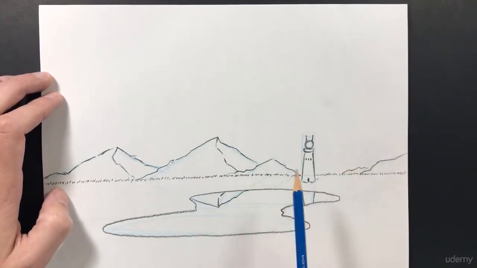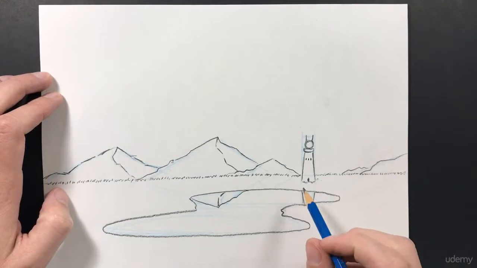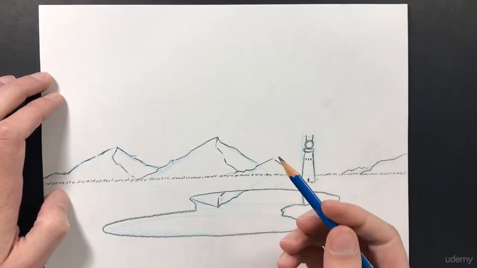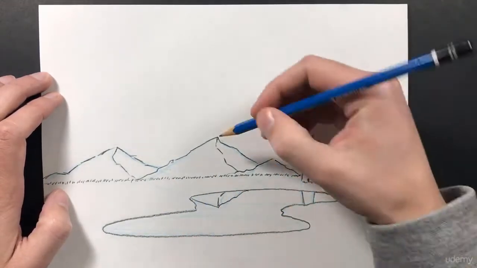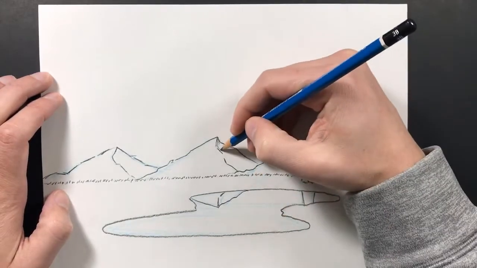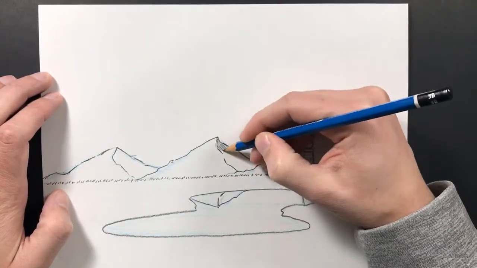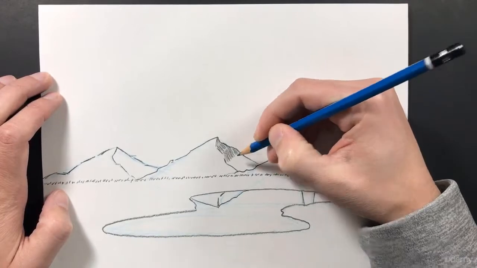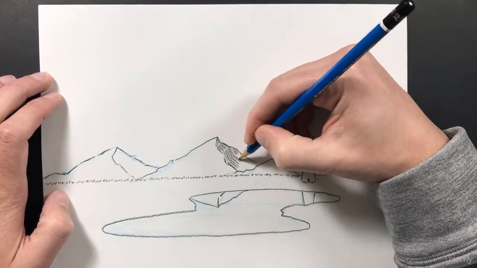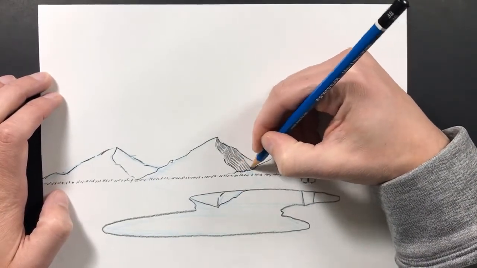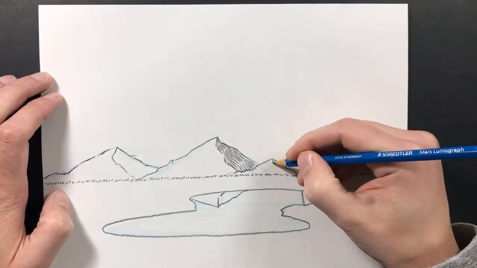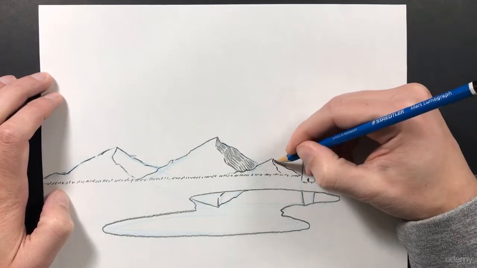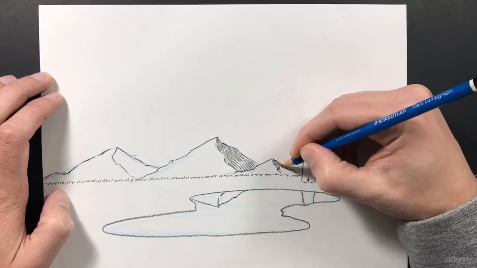Great. Next, what we want to do is start adding in some cross-contouring lines to add more detail and realism to this. So I'm going to start up here at the top of my mountain, and as you can see, I'm adding these straight contour lines that are showing the surface planes of my mountain. Depending on what direction my cross-contouring lines are going, that tells you where that plane is in perspective.